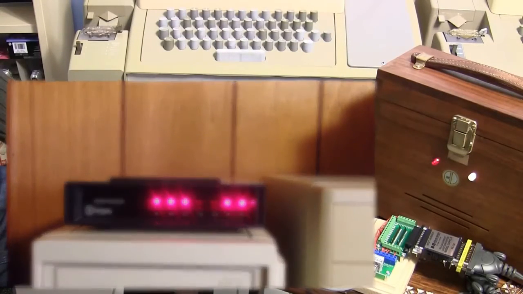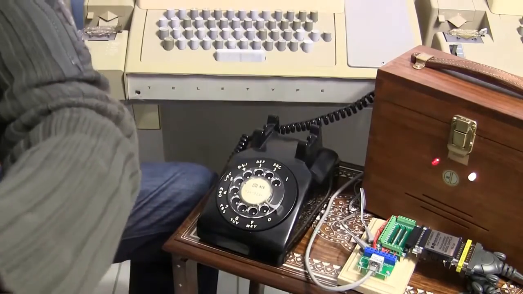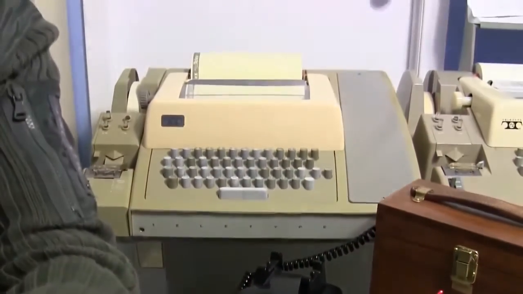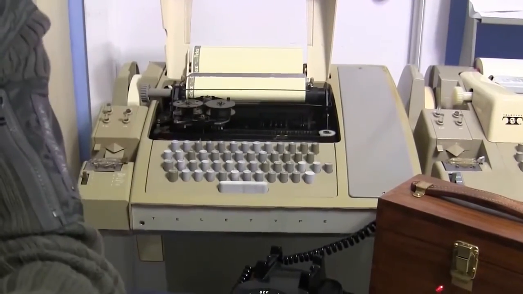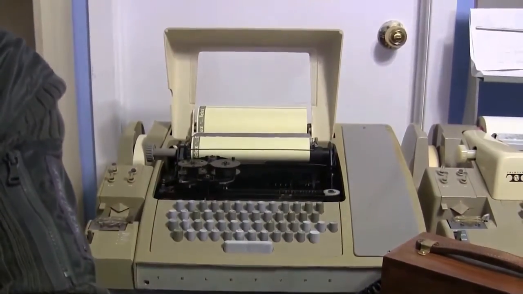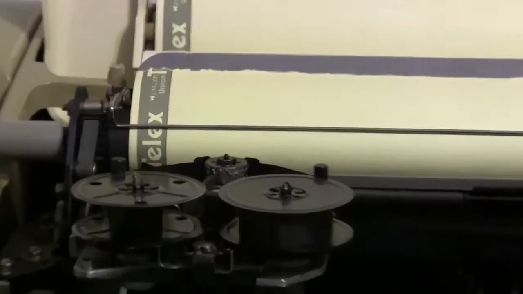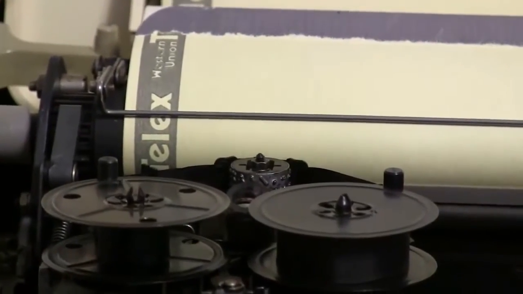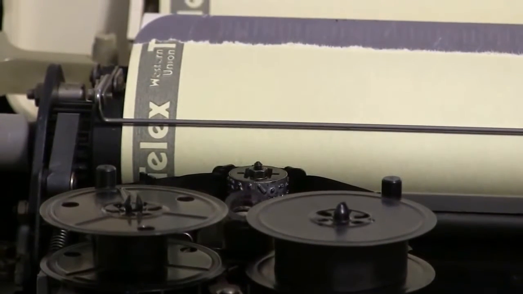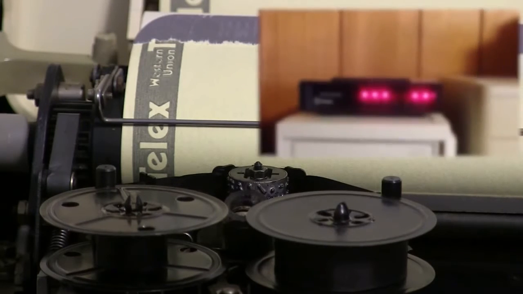And now at this point in time, we'll turn on our Teletypewriter. So if everything goes according to plan, once we press the carriage return button on the Teletypewriter, we should be prompted for our login information.